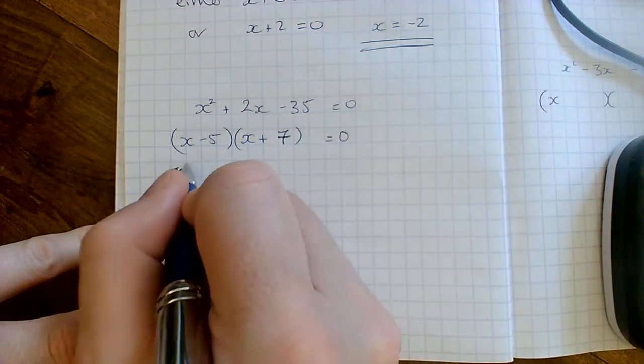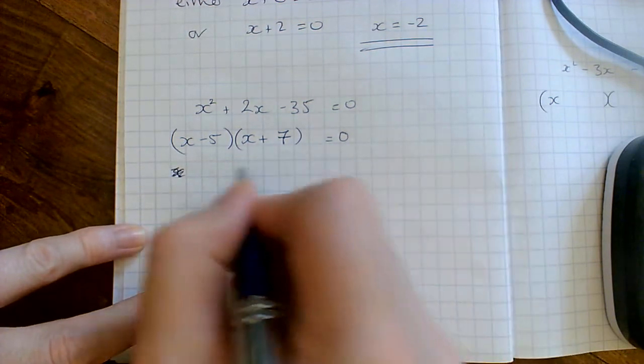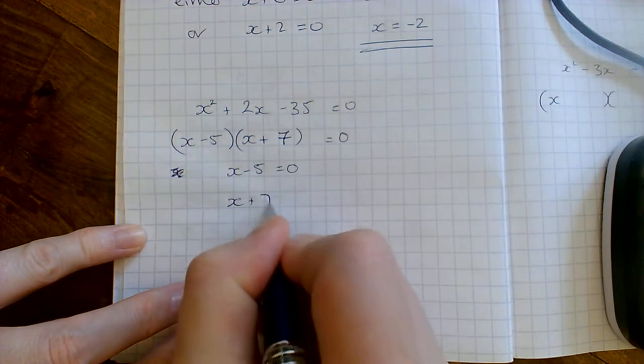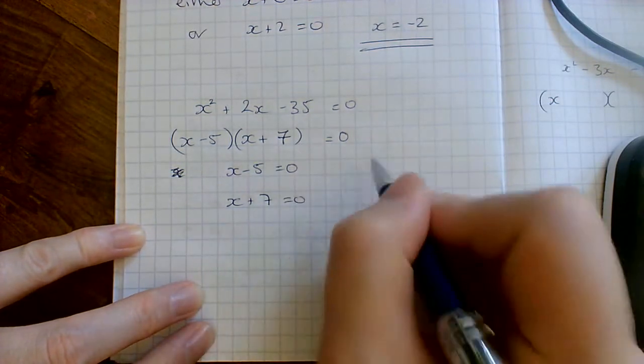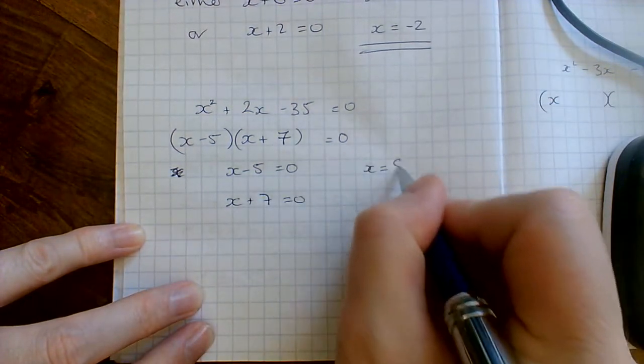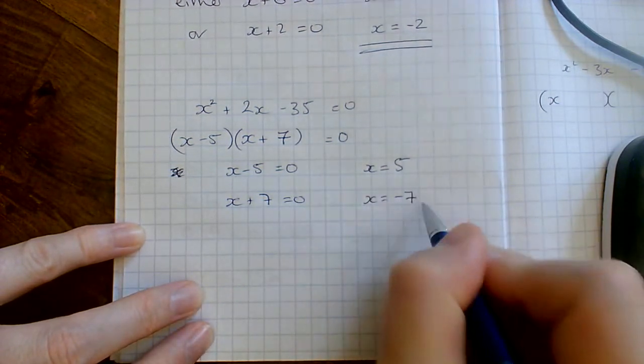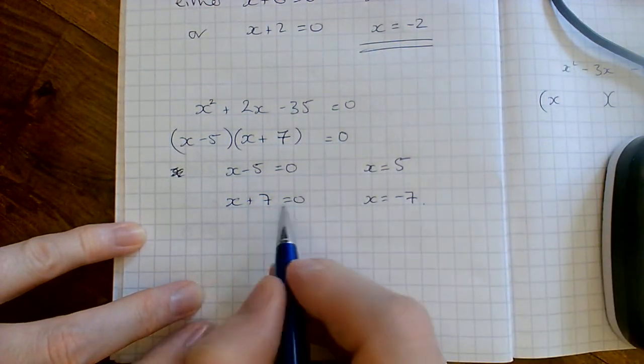Now this tells me that if these two things multiplied together equal 0, either x minus 5 equals 0 or x plus 7 equals 0. So one of those two has to be true. In this case, x has got to equal 5, because 5 take away 5 is 0. And in the second case, x has got to be equal to minus 7, because minus 7 plus 7 is 0.